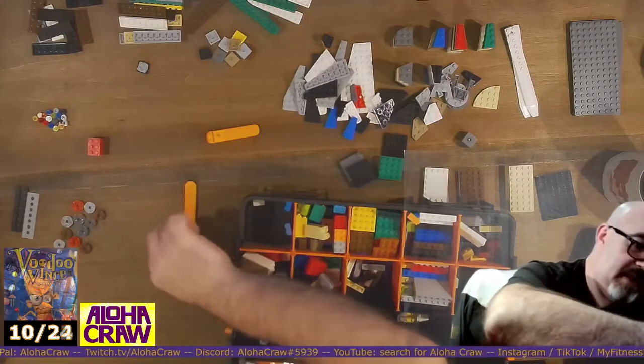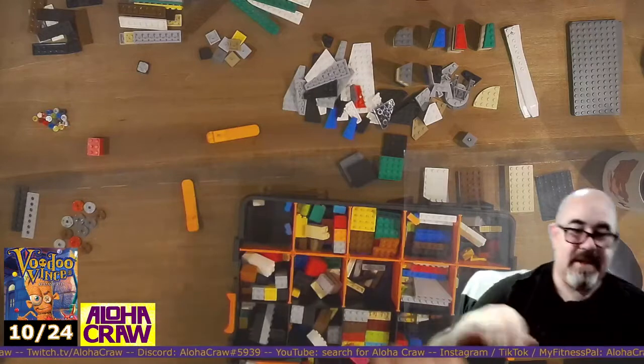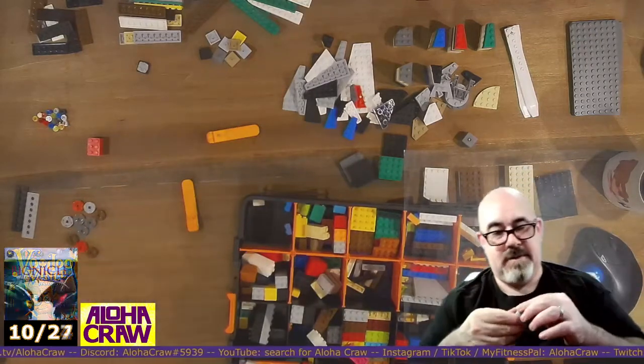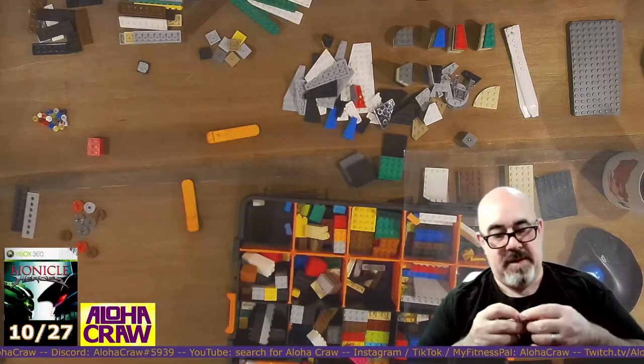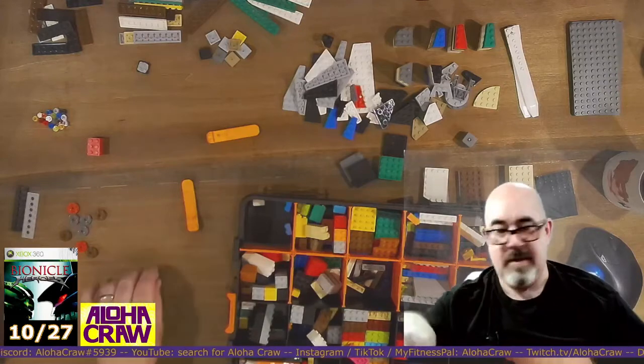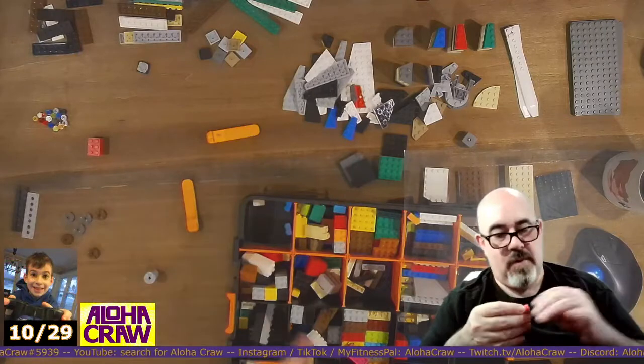Good again to get these in as many places as possible. There we go. Lastly, we need to do these circles, 2x2s. Then I think that's it for this particular drawer.